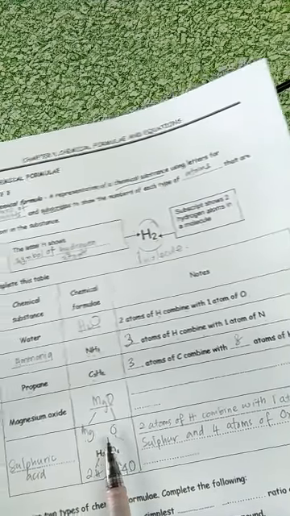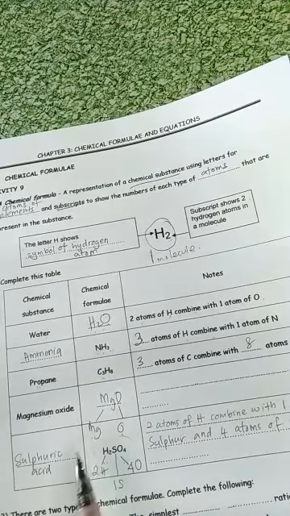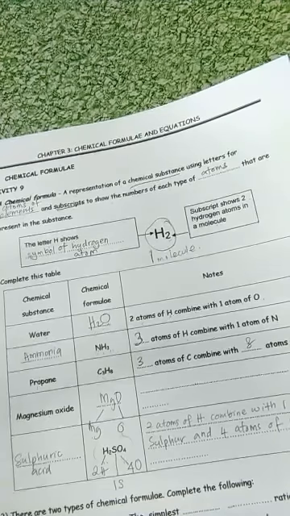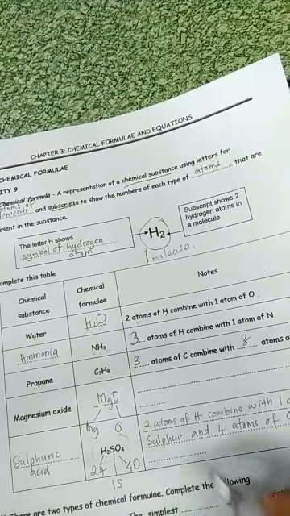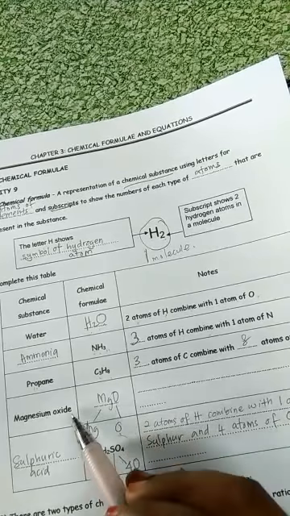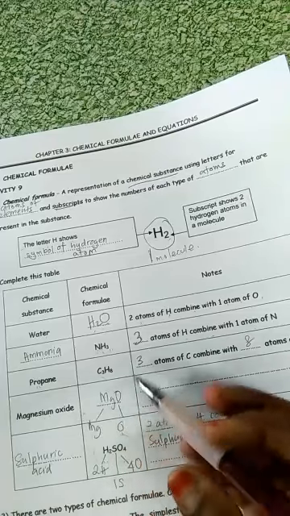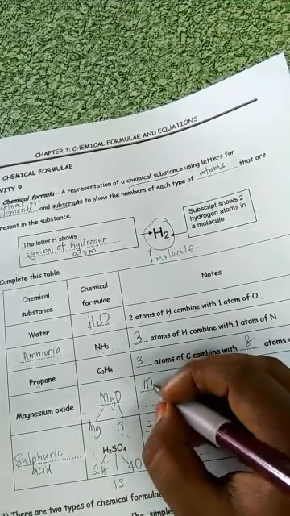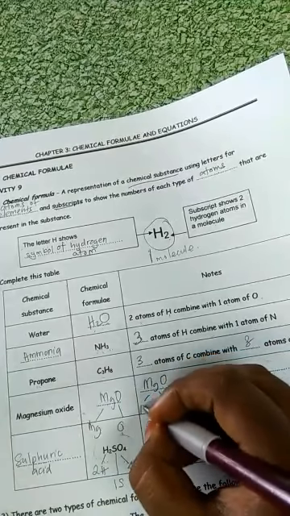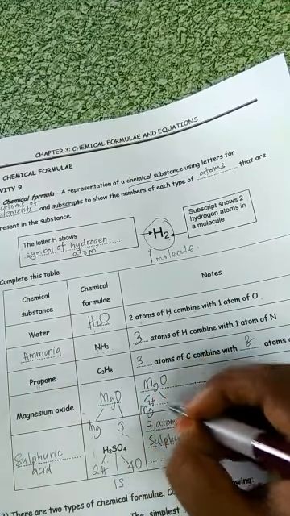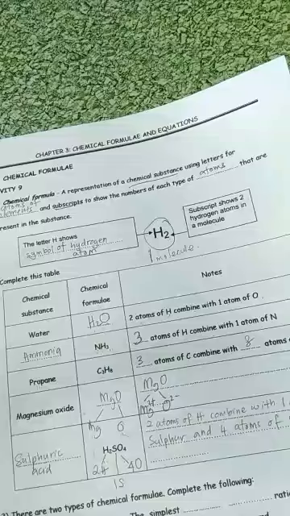But chemically it is accepted, when you are talking about compound, it's like ion. Magnesium oxide comes from magnesium 2 plus and oxide 2 minus.